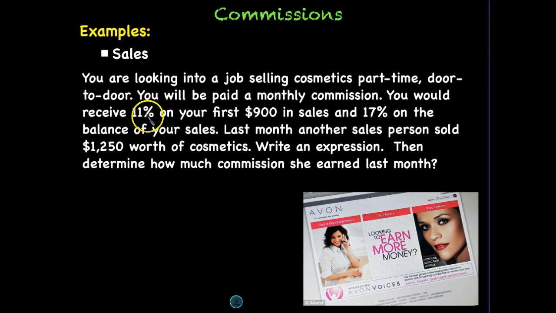You would receive 11% on your first $900 in sales and 17% on the balance of your sales. So this is one way that companies get you to try to sell more and more, because the more you sell, now you're earning a higher rate. You're earning 17% instead of just 11%. So this is very common in sales. What you earn is based on how much you sell, and that percent goes up. So last month, another salesperson sold $12.50 worth of cosmetics.